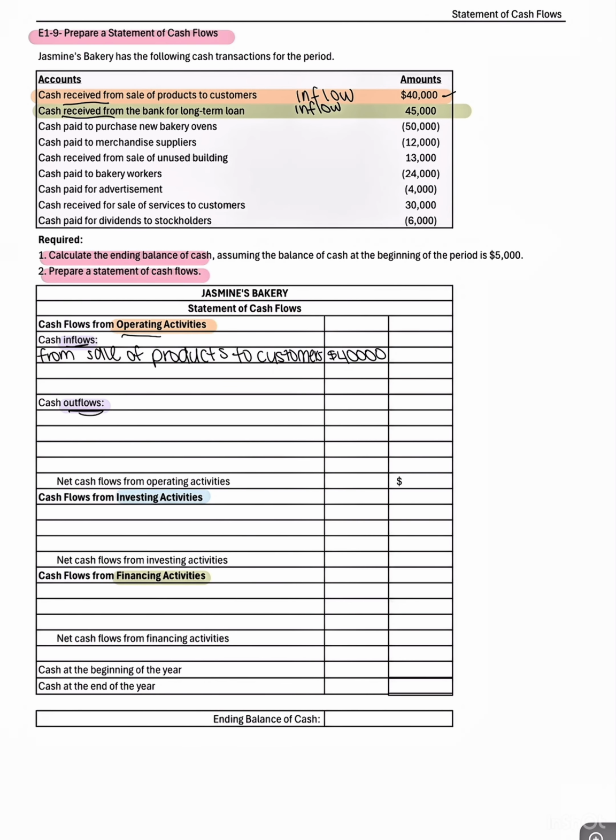Okay, and so down here for financing activities, I'm going to put bank loan, and that amount is going to be $45,000. So we'll put that over here for that $45,000.